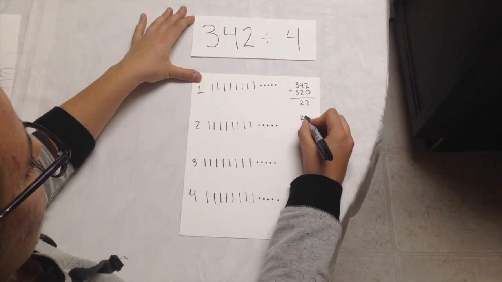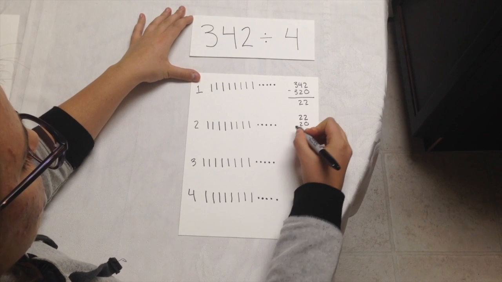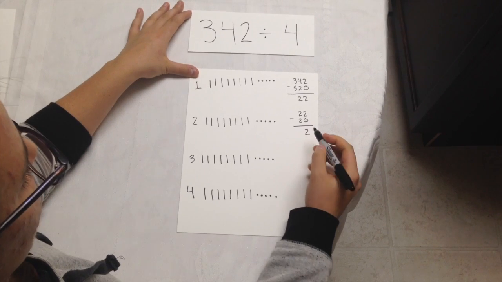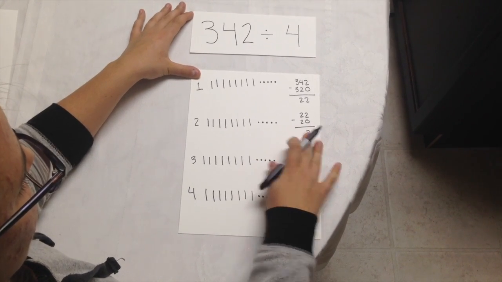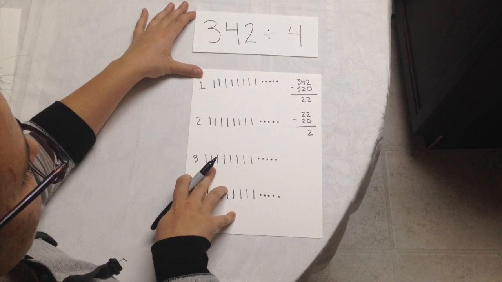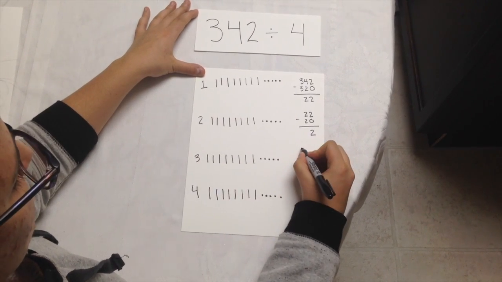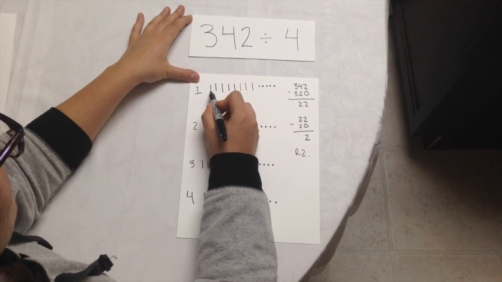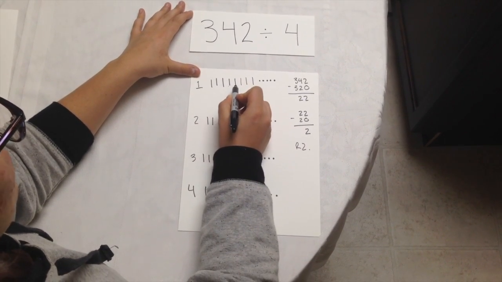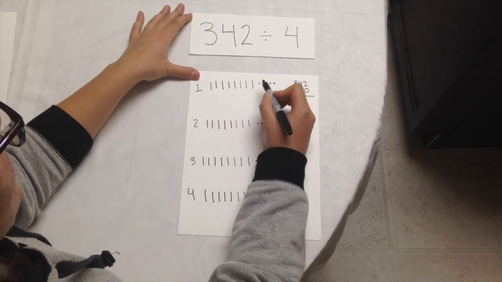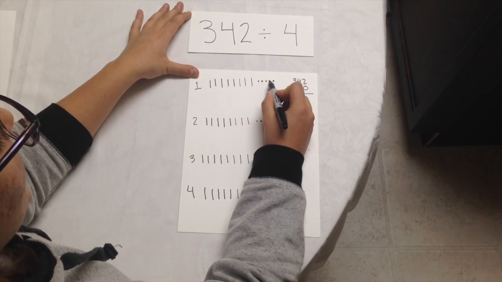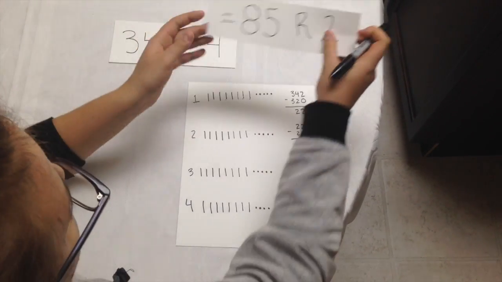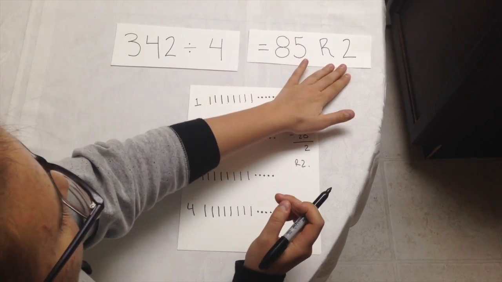So now if I just keep track on the side here again, I have 2 left over, and I can't divide those into 4 groups equally, so that will just be my remainder. So I have a remainder of 2, and then each group has 10, 20, 30, 40, 50, 60, 70, 80, 81, 82, 83, 84, 85. So my quotient is 85, and I have a remainder of 2.